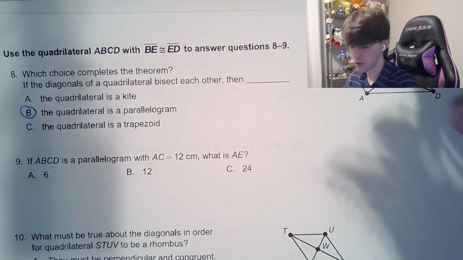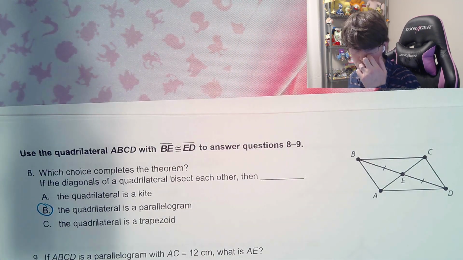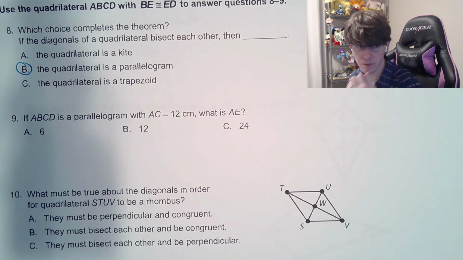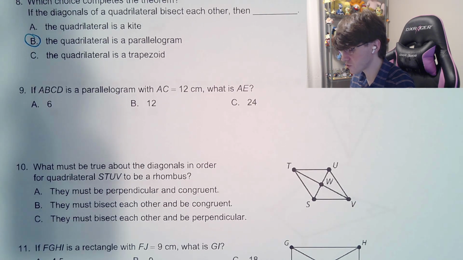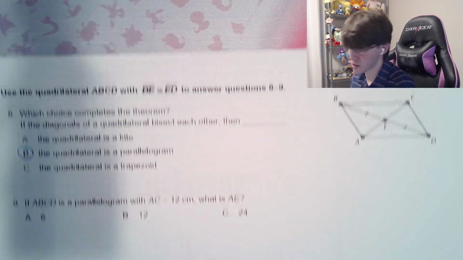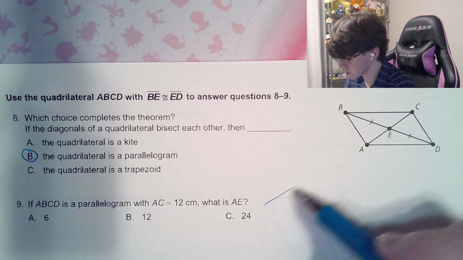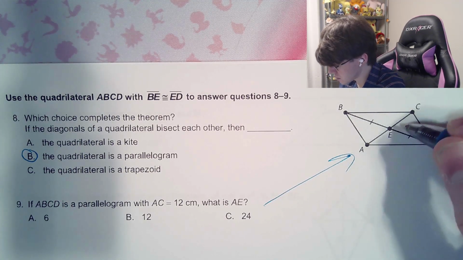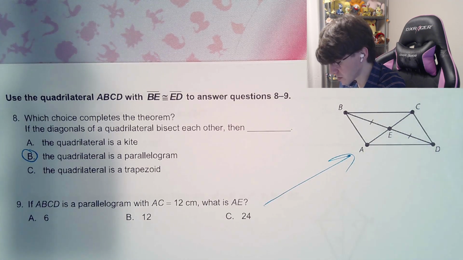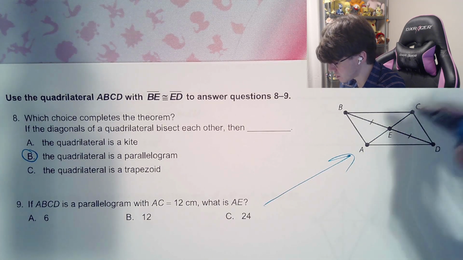It looks like a parallelogram, right? I guess you don't really need this little picture that I'm blocking with my face, but whatever. If ABCD is a parallelogram with AC equal to 12, what is AE? I guess that's what this one's referring to, this problem up there. All right, so AC is equal to 12. So here we go. You're told that this entire length is 12, and it wants to know what is AE.